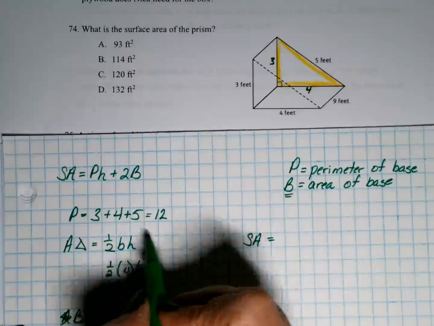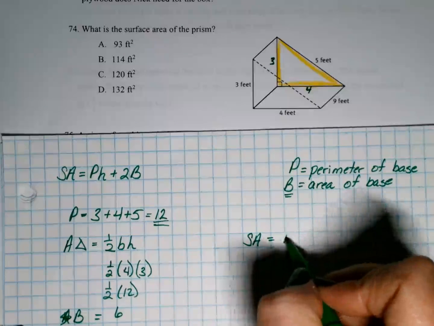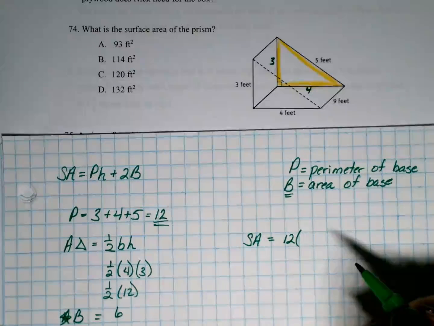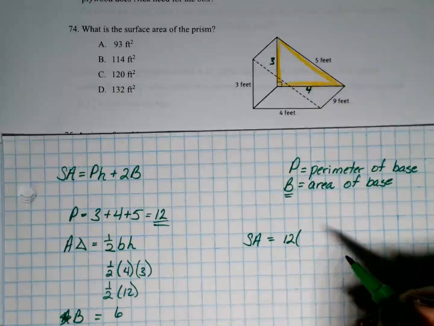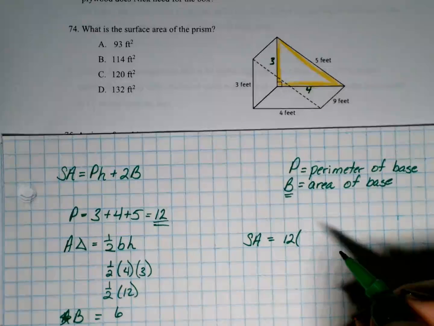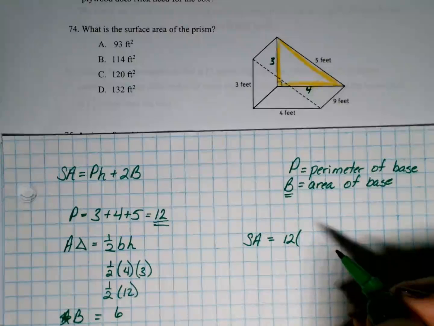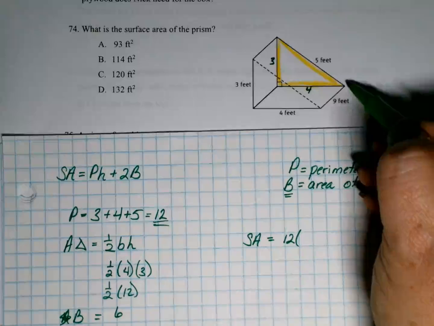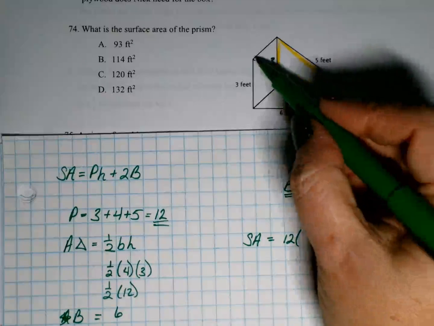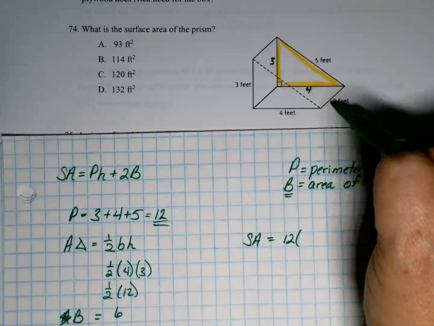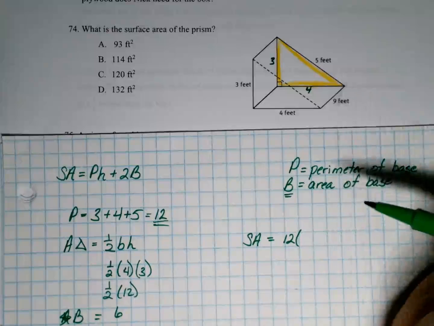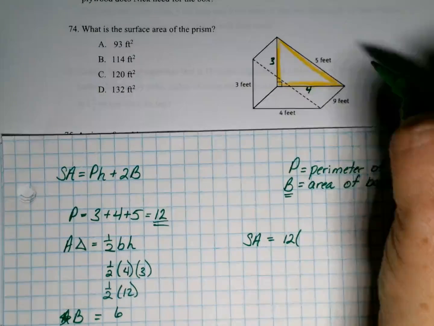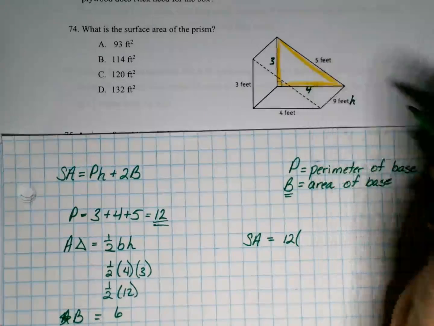It's 12, right? It's this one right here. 12 times the height of the prism. What's the height of the prism? What's the distance between the two bases? 9. This is my distance between the two bases, right? I have a triangle here and a triangle back here, and there's 9 feet in between them. That's your height. Pretend this is turned on its side. That's your height of the prism.